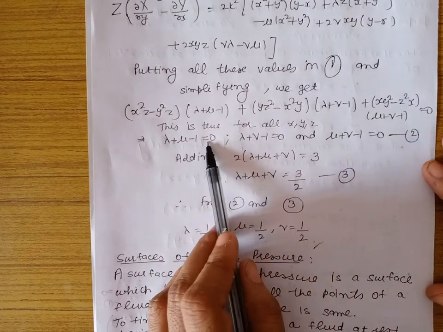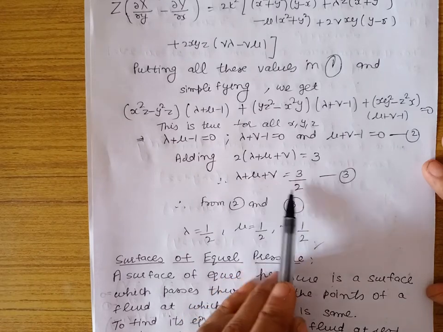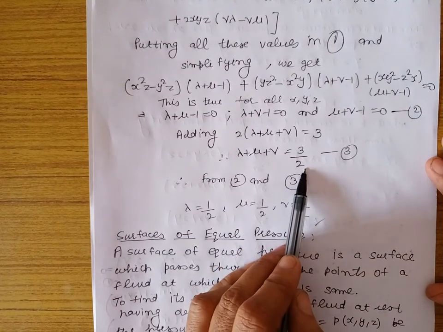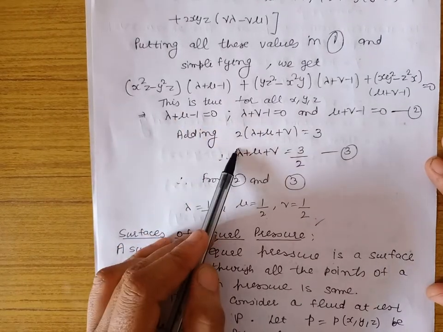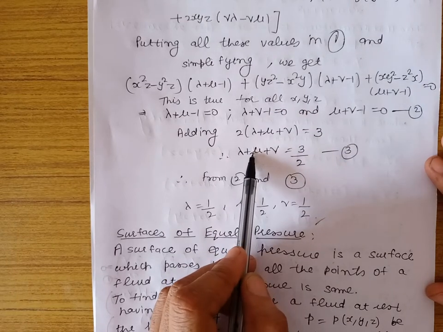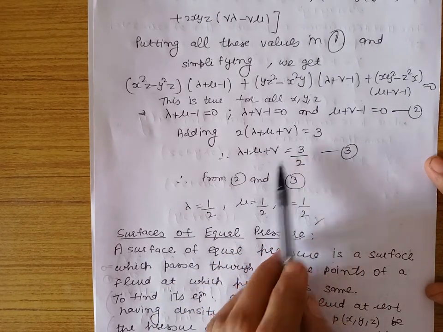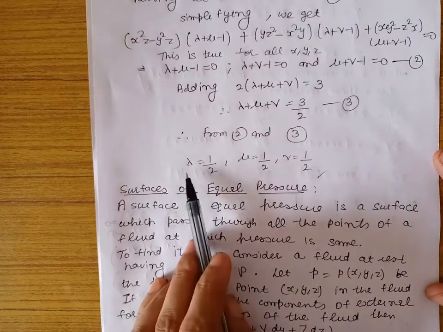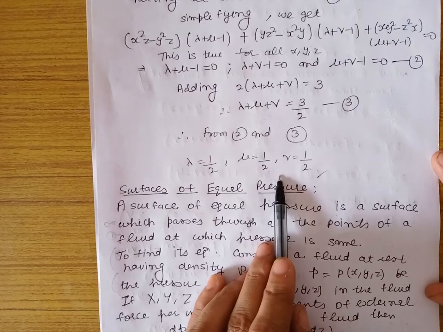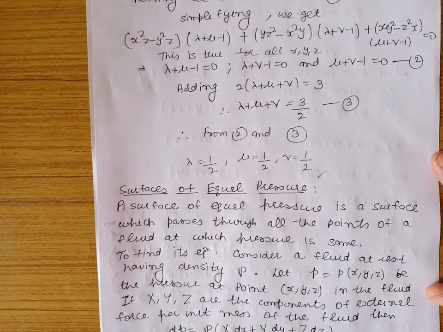Now, adding the three equations, we get λ + μ + ν is equal to 3/2. Now, if we subtract these two equations, we get the value of ν, which is 1/2. If we subtract these two equations, we get the value of μ, which is 1/2. And subtracting these two equations, we get the value of λ, which is 1/2. So we have proved λ, μ and ν, all the three terms are equal to 1/2. So this is how to apply the conditions of equilibrium in our problems.